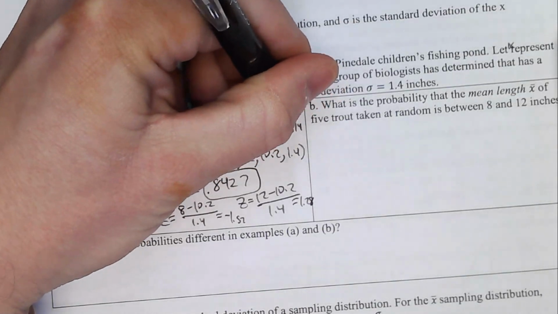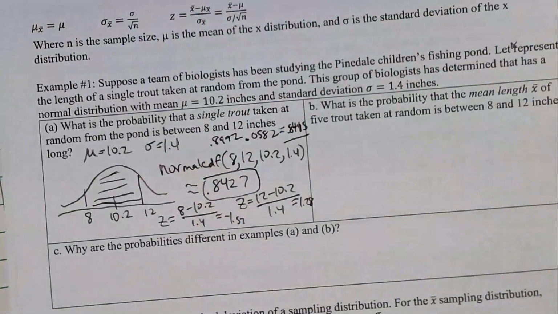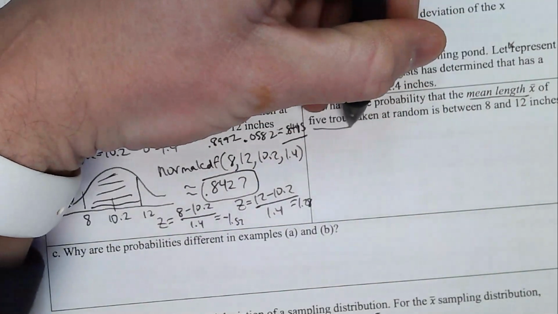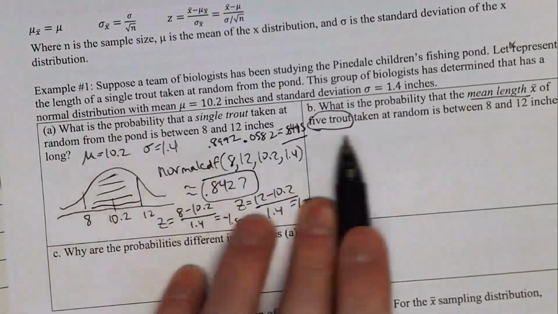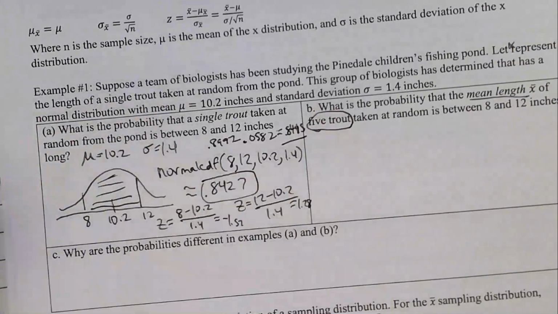Now, what you're going to learn today is something called a sampling distribution, where we're going to take a sample of more than just a single trout. We're going to do multiple at a time. So what's the probability that the mean length of 5 trout is between 8 and 12? On the first one, we had 1 at a time, a single trout. This one, we have 5 at a time. When we're doing 5 at a time, we call this a sampling distribution.